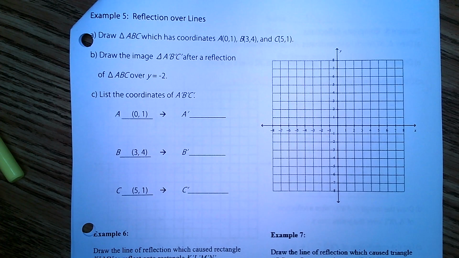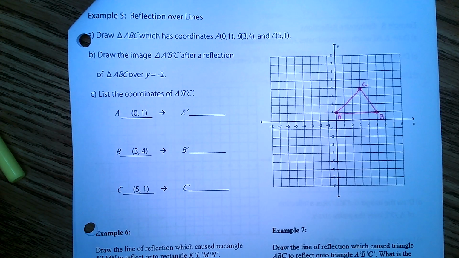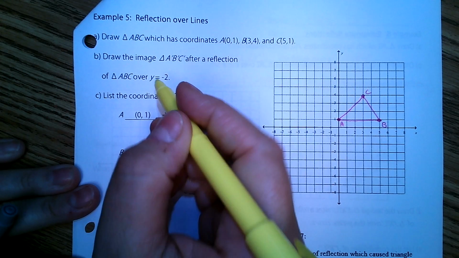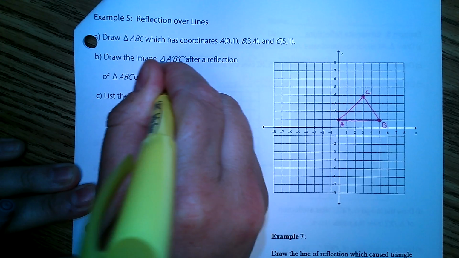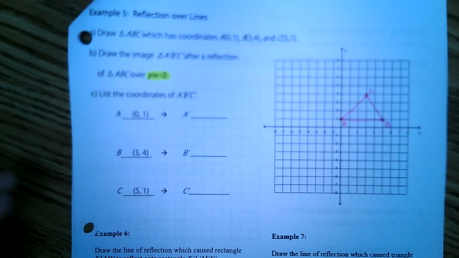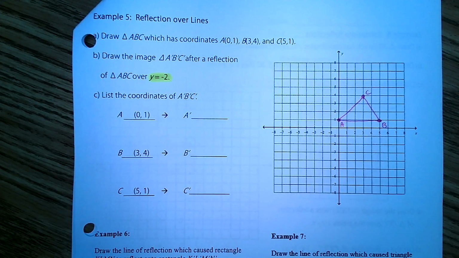In example 5, we're starting with the same triangle, so take a moment and draw triangle ABC. I've drawn triangle ABC, and now I'm being asked to reflect it across the line y equals -2. So you have to think back to algebra again about where a y equals line may be.